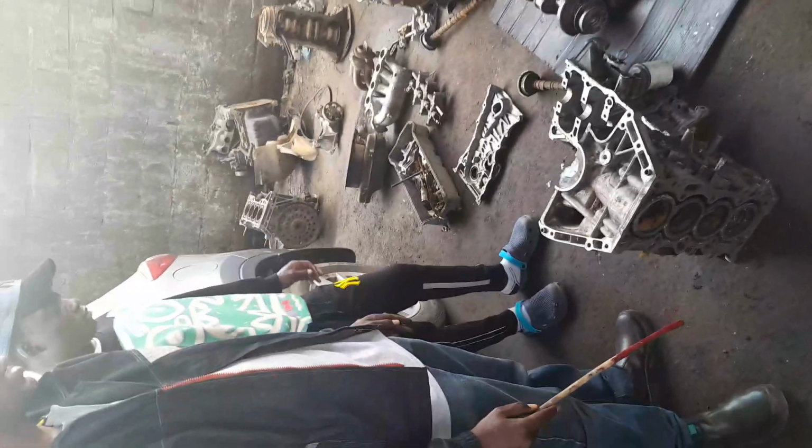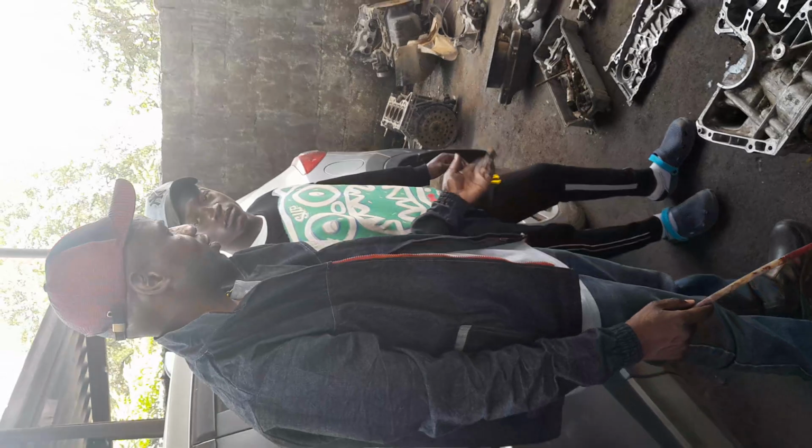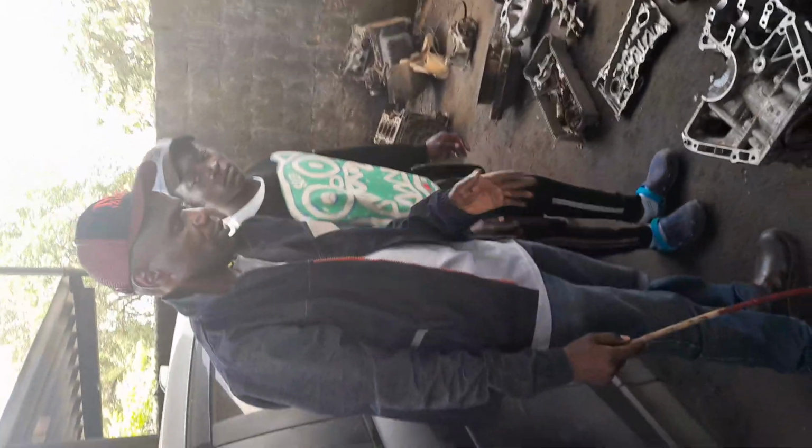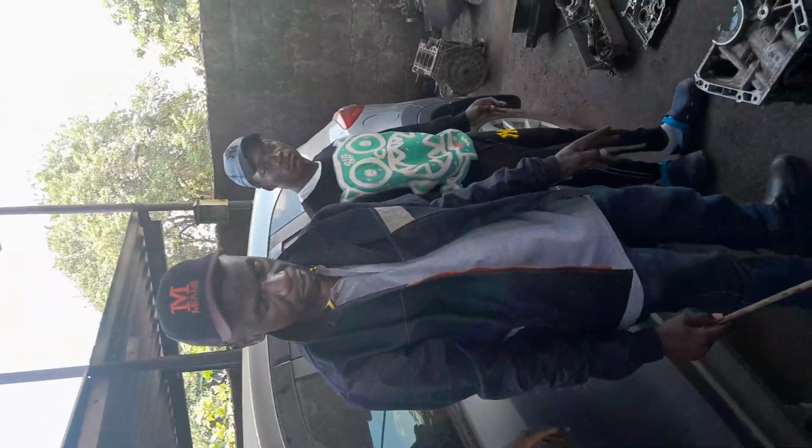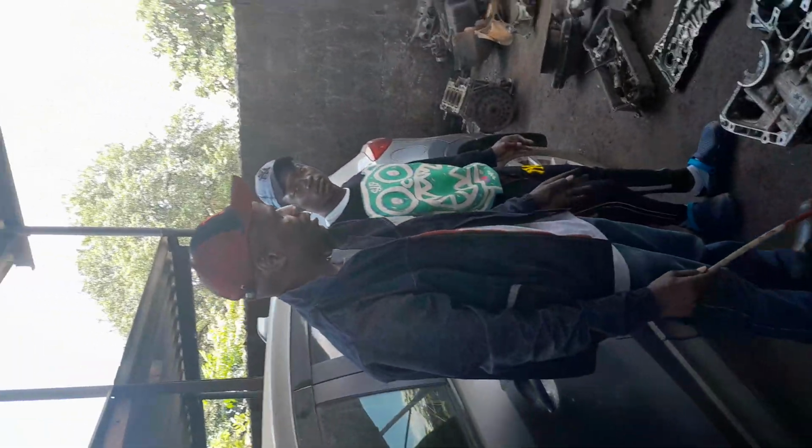When it comes to pistons, I'm sure we are familiar with pistons. Major components of the piston assembly: the connecting rod, which has got a small end and a big end, the piston itself with a crown, piston rings, piston skirts, and whatever. That I'm sure you're familiar with.